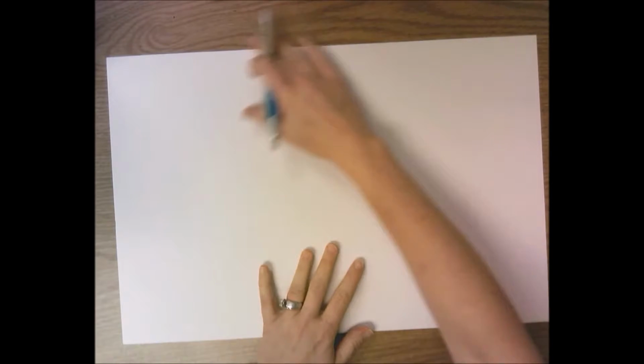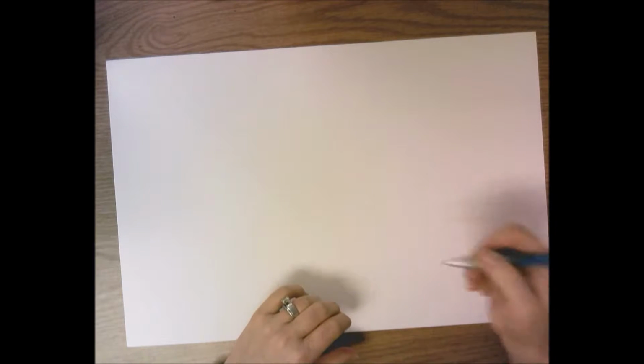So today we're going to draw a family portrait in the style of Modigliani. And then on each of our family members' faces, we're going to draw a different emotion or feeling. So we talked about Modigliani and how he had elongated faces, and sometimes their heads were tilted.